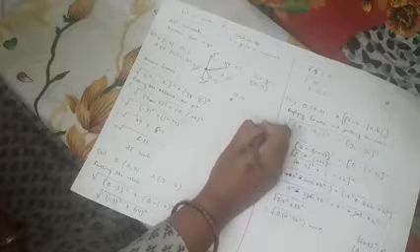The distance from the origin, that is (0, 0), to the point A, with abscissa 7 and ordinate 24. As per the distance formula, the distance is the square root of (x1 minus x2) whole square plus (y1 minus y2) whole square. We will just put the values.